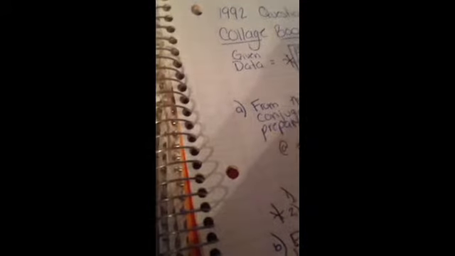So the phosphoric acid system will be best for the buffer with a pH of 7.2. So H2PO4 negative will best create a buffer with its conjugate pair.